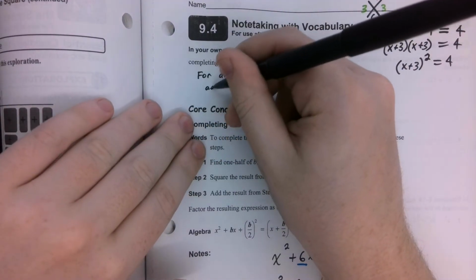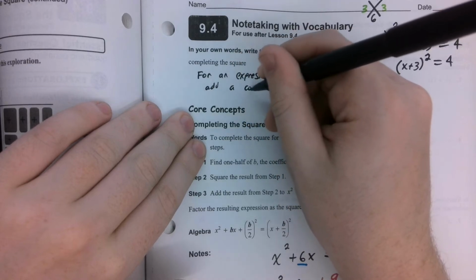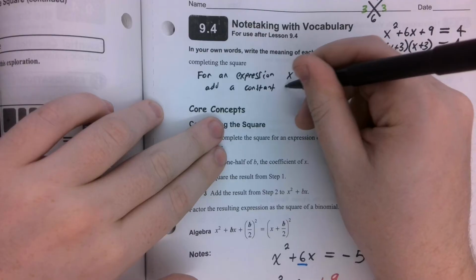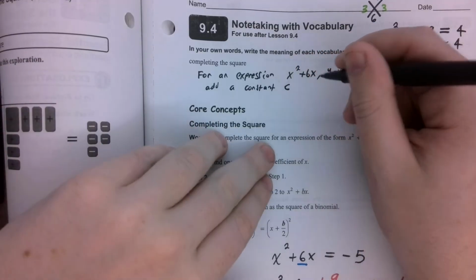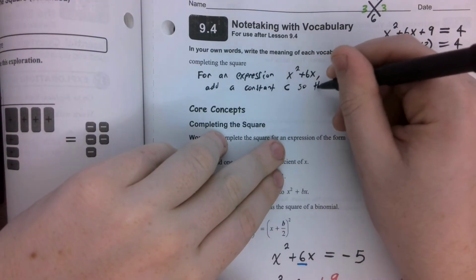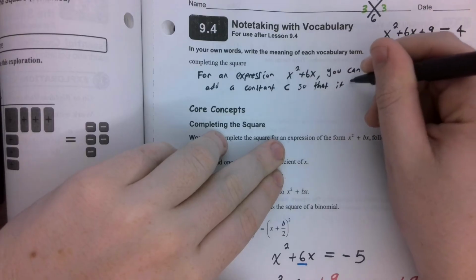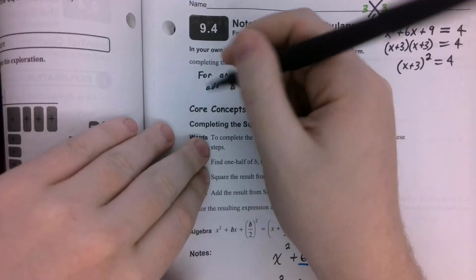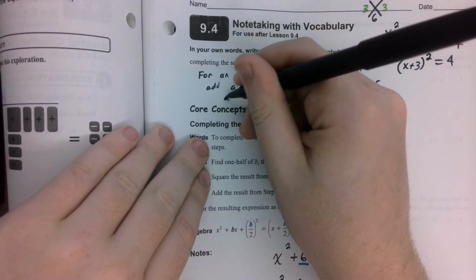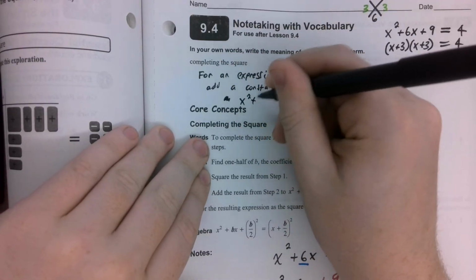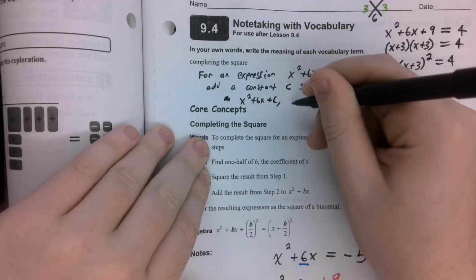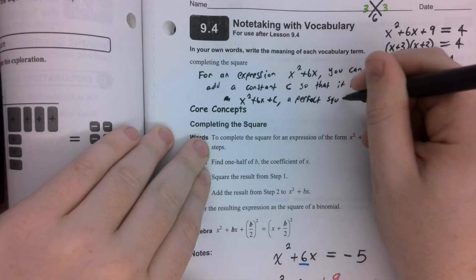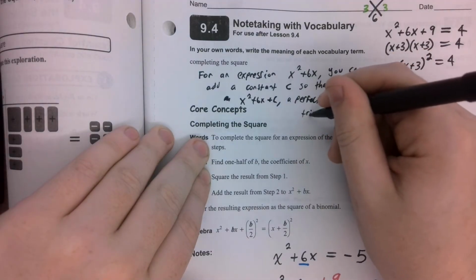you can add a constant, c, so that it becomes x squared plus bx plus c, a perfect square trinomial.